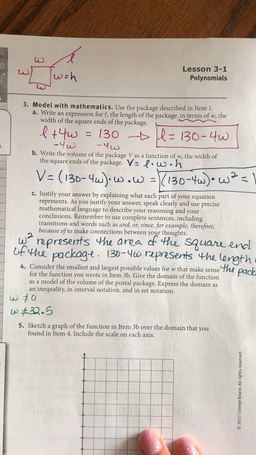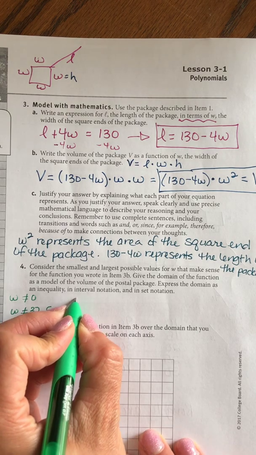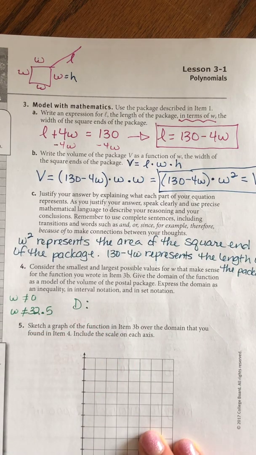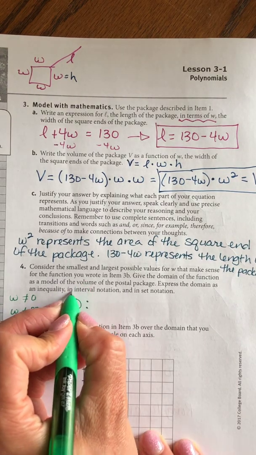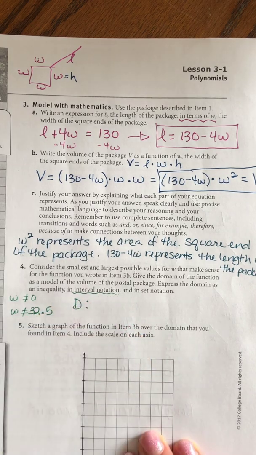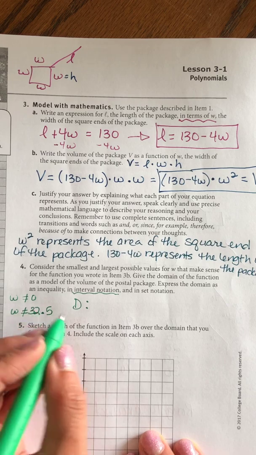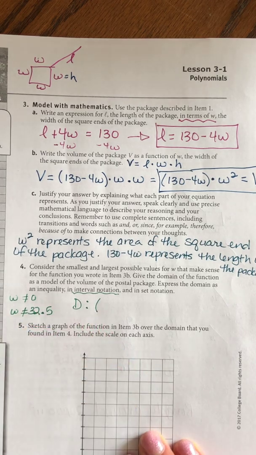And these two values will make this function 0. So what we got to do is we have to figure out the domain. So that means our domain, I use a capital D for domain. I'm going to use interval notation, so maybe I'll underline that. We'll use interval notation. Since I can't include 0, I'm going to use a parenthesis as my bracket, because the 0 will just be my boundary line.